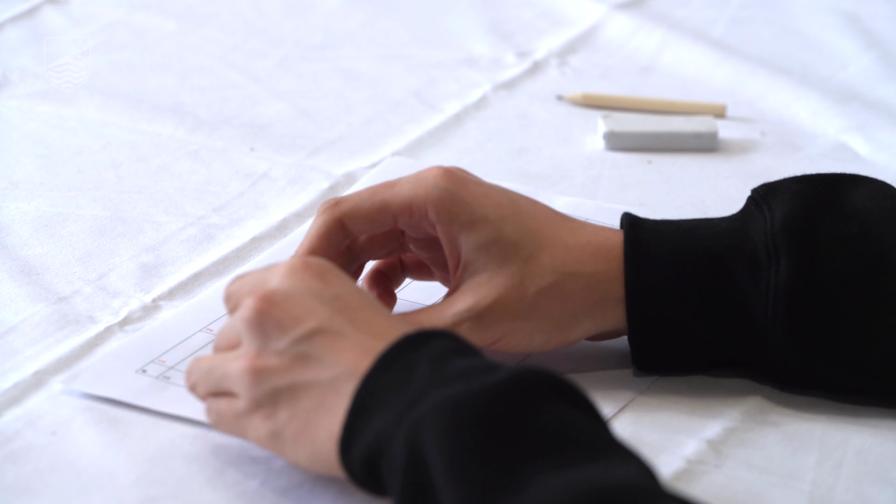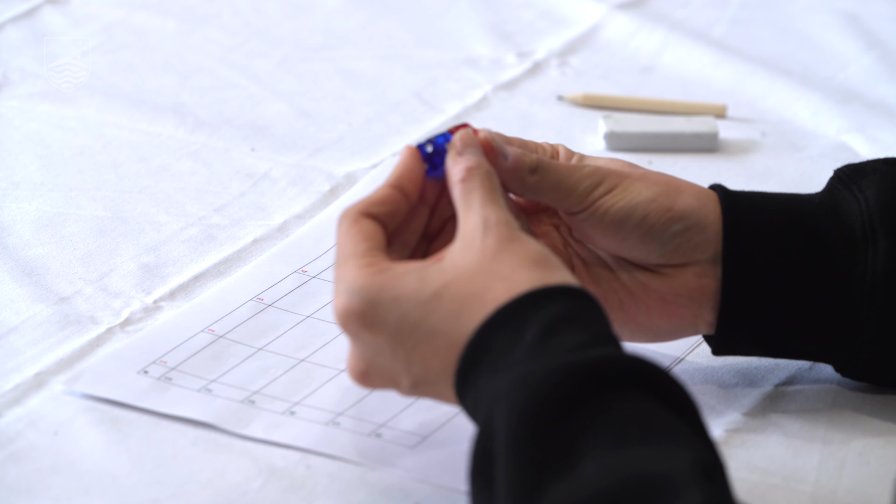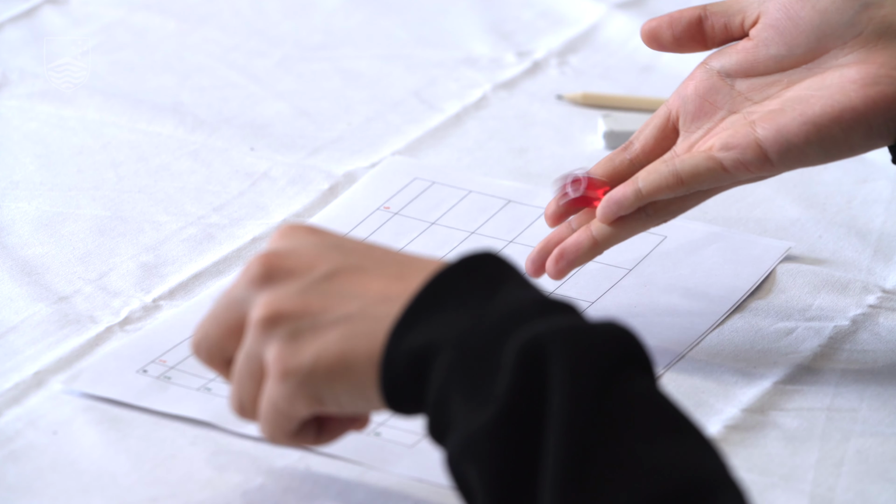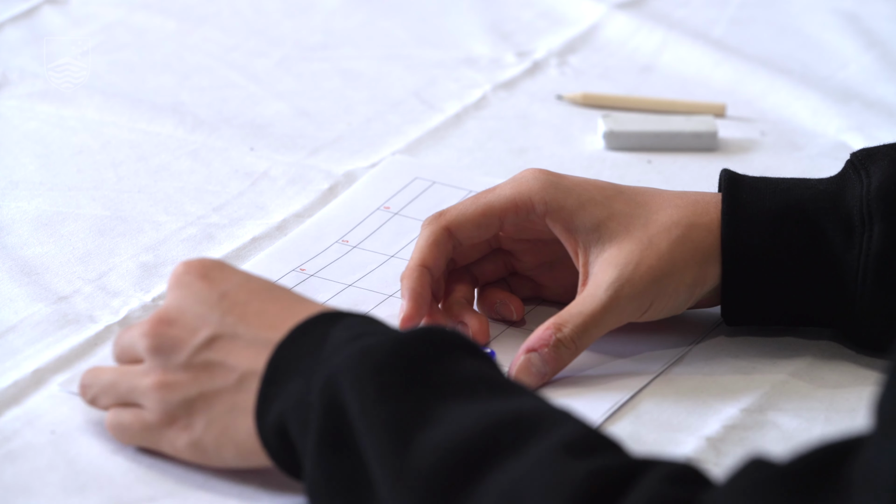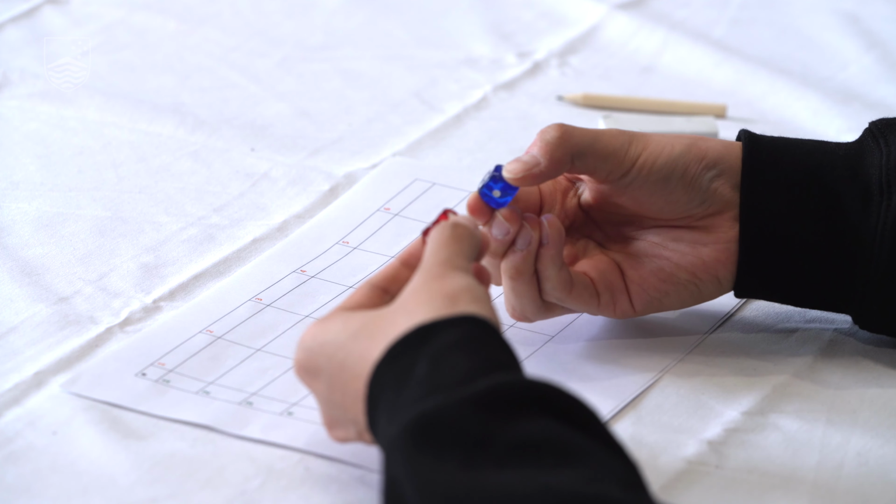For example, if I roll the dice, I observe a 4 on the blue dice and a 4 on the red dice. So the number that we're going to record down will be 8. As another example, this time I've got 6 on the red dice and 3 on the blue, so the number that we'll record down will be 9.